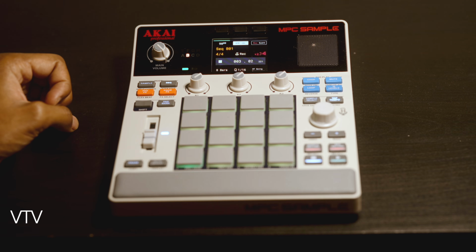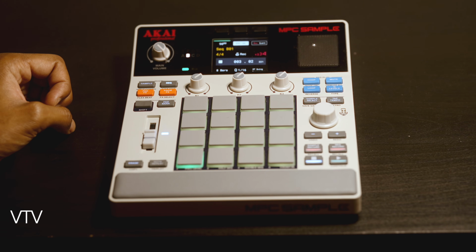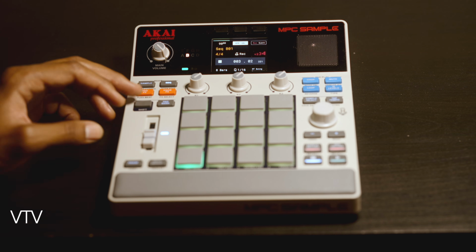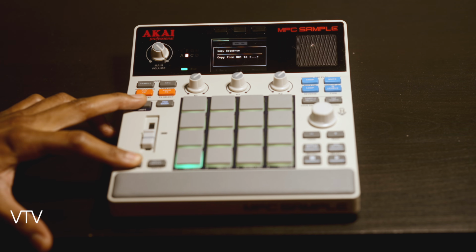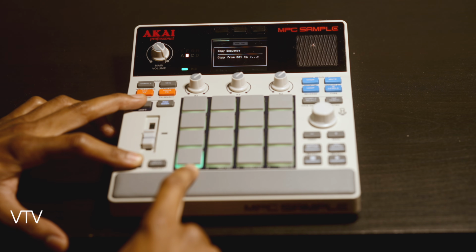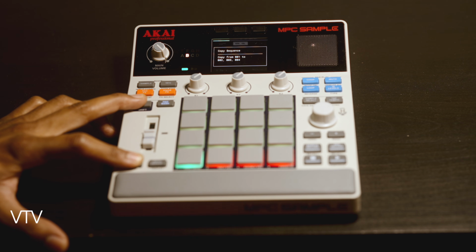So, we're going to take this one loop here, and we are going to expand upon that. And the best way to do that is holding the erase button and the shift button at the same time. We're copying the sequence from 1 to 2. We're going to go ahead and select 3 and 4 as well.